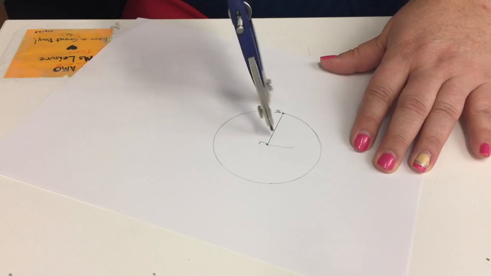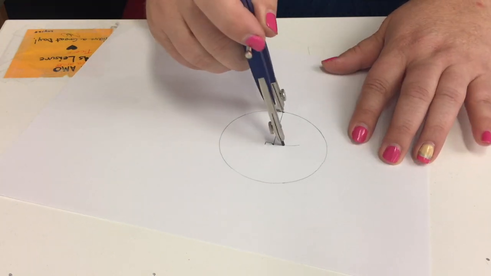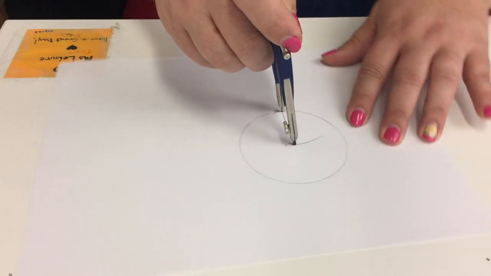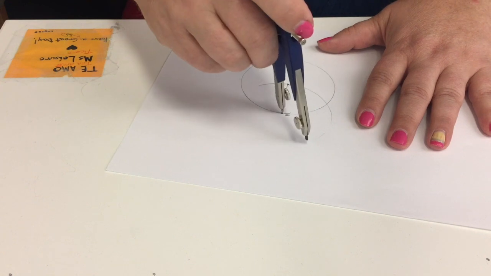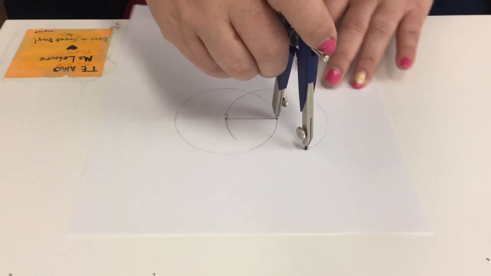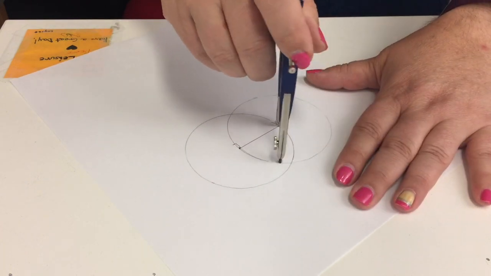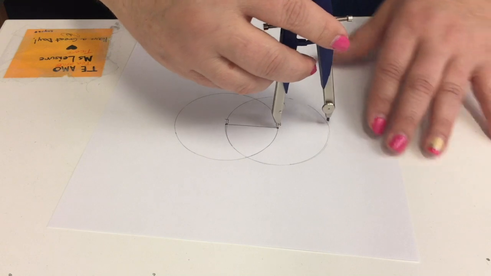And like I said, I tend to move the paper more than I do the compass. All right. There we go. All right, so your equilateral triangle.